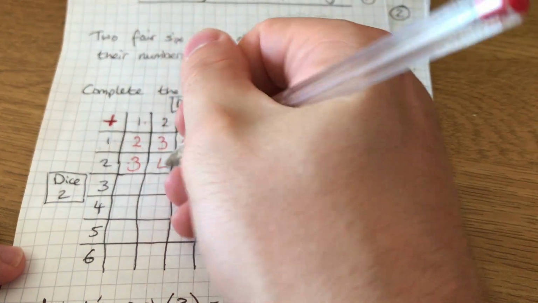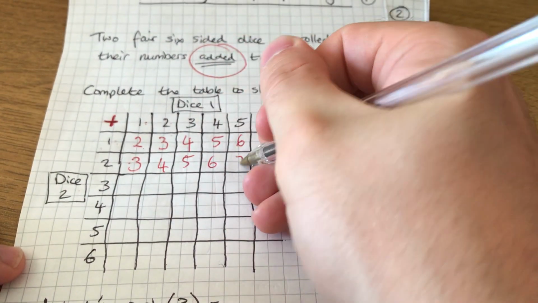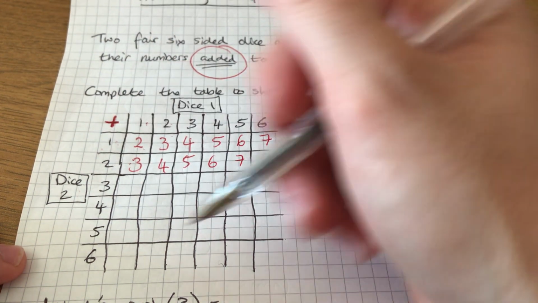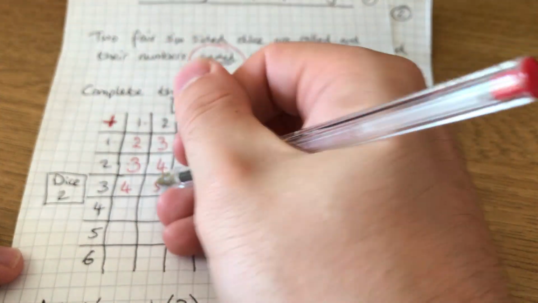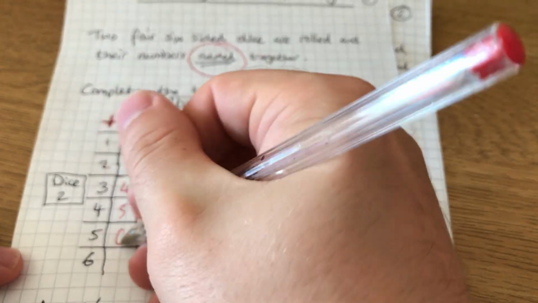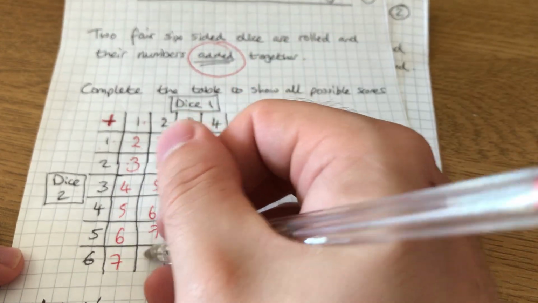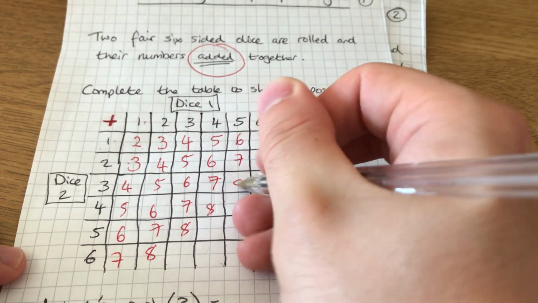So, you can just add. You can just pretend this is like an add times table sort of thing and just add them all. But you might see there's a bit of a pattern here. Obviously, best to quickly check that your pattern is correct, but look at that, diagonals.